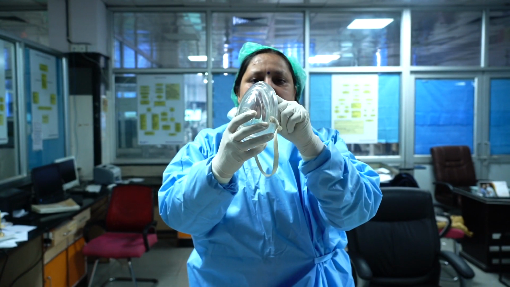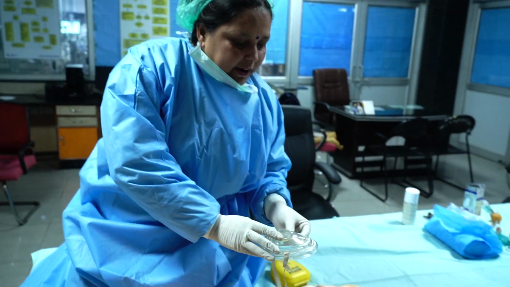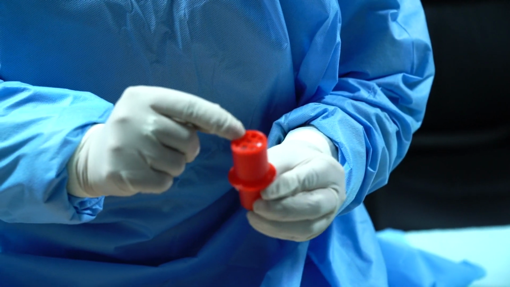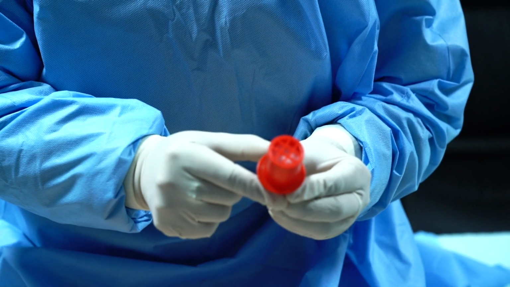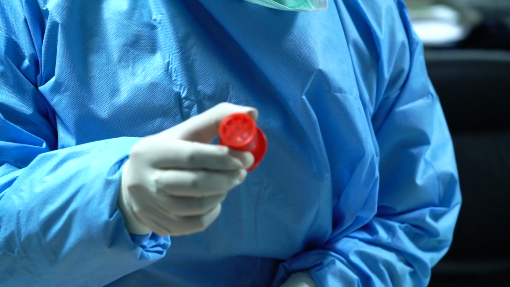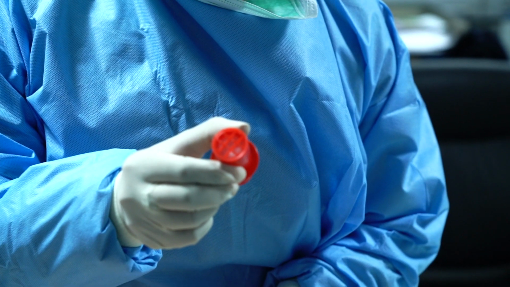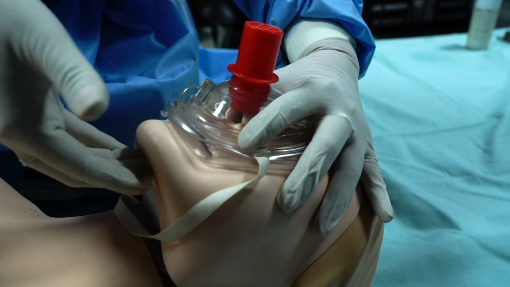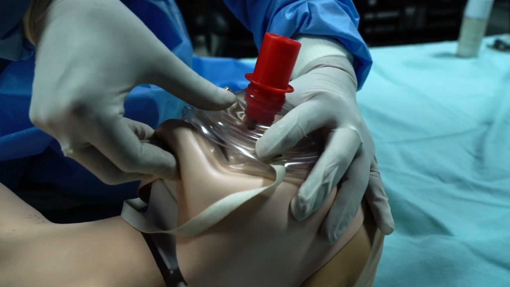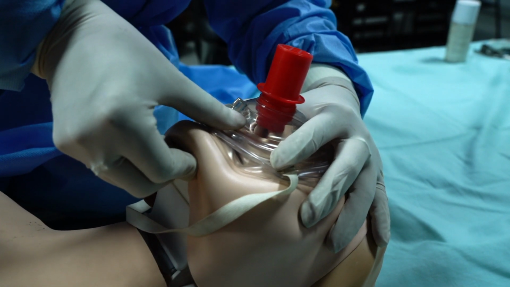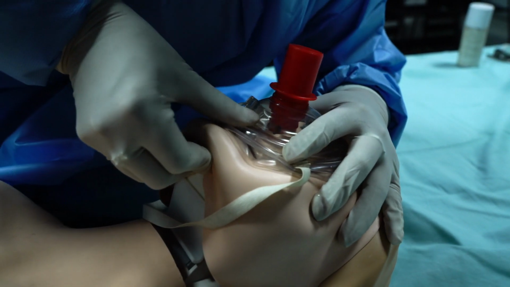Then the pointed surface should be over the pointed finger. This surface should be on the face for the ventilation, so that whatever secretion or bloody material is present inside the mouth of the pregnant lady will not revert back over the thumb and pointing finger. Like this, 3 fingers below the chin and the thumb over the mask. Give 2 breaths, each breath of 1 second, with visible chest rise.